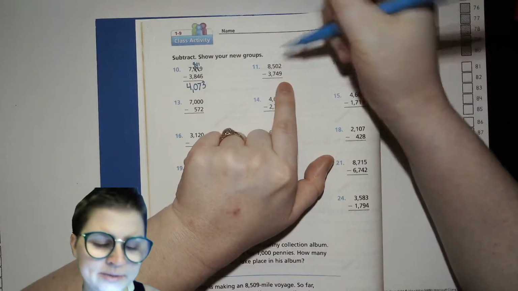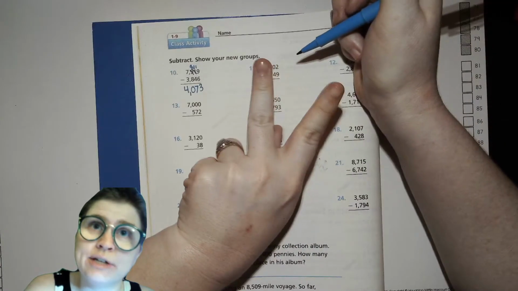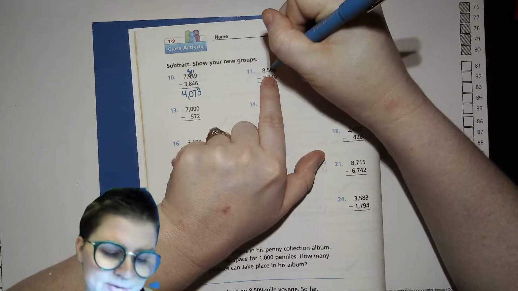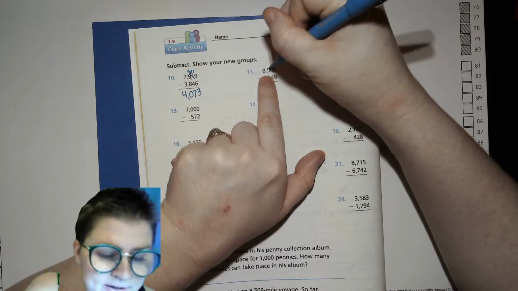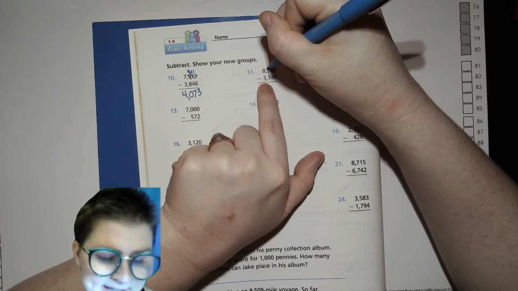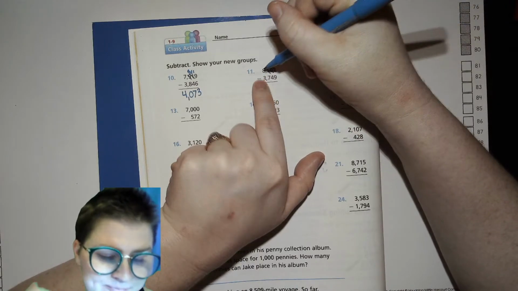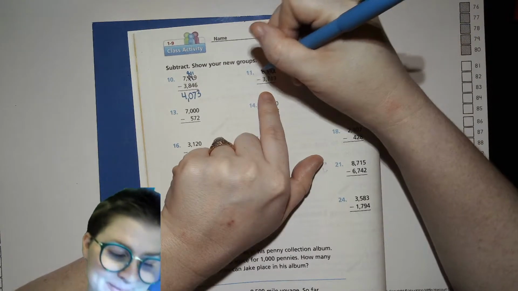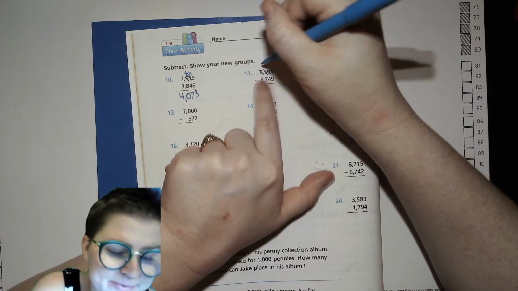Looking over at this one, 2 minus 9, 2 take away 9, not gonna work. So we have to ungroup. We look over here. Ooh, nothing over there. Okay, 5 minus 7, also not going to work. And then 8,000 minus 300. Well, that would be fine, but we're going to need to ungroup for all these ones over here.